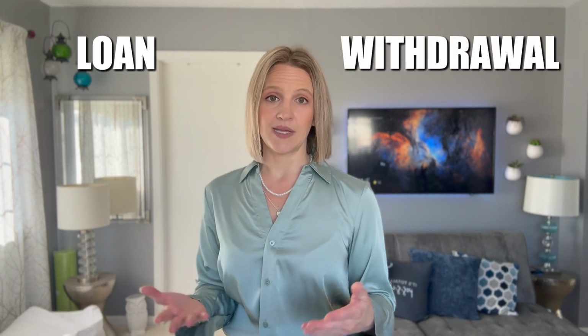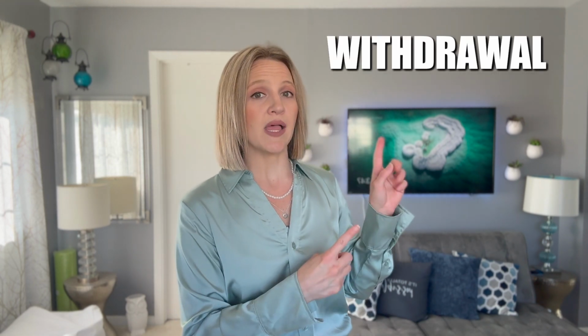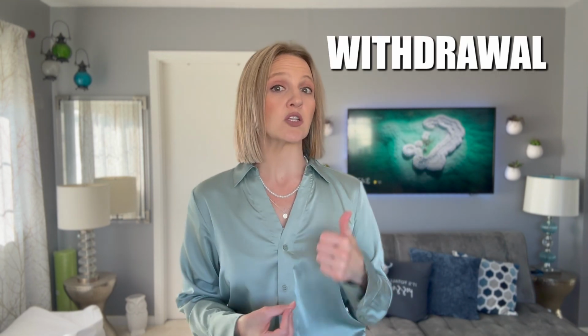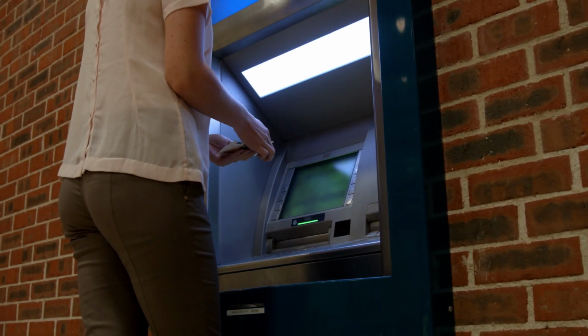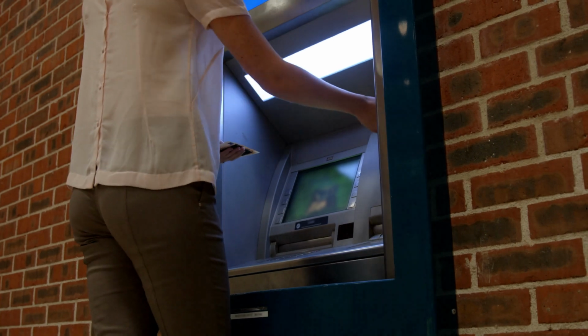You can take money out in the form of a loan or a withdrawal. Now, I know they sound similar, but they're actually very different. So withdrawal, let's start here. A withdrawal actually means you're removing your money from your insurance's cash value. Think of it very similar to when you're taking money out of your bank account, right? You're actually removing it from the account.